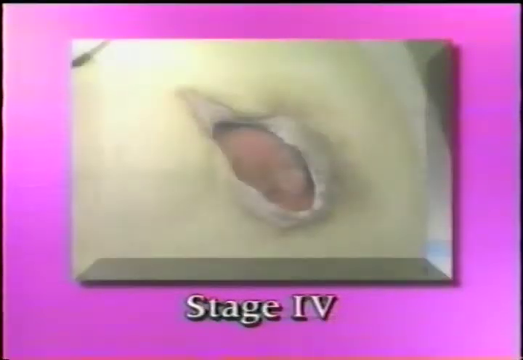And finally, the stage 4 pressure ulcer exposes the fascia. This pressure ulcer is relatively clean with granulation tissue present. However, there is evidence of some undermining.